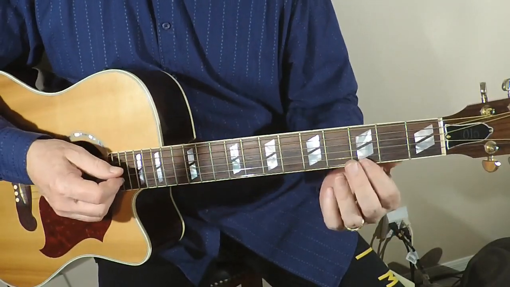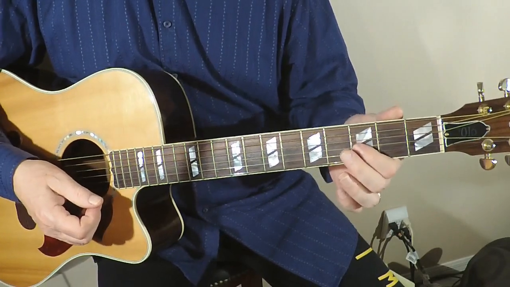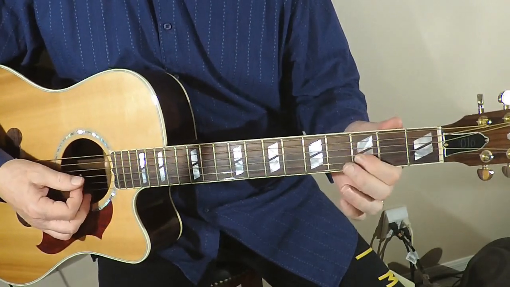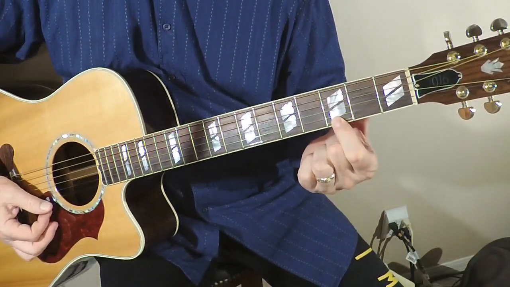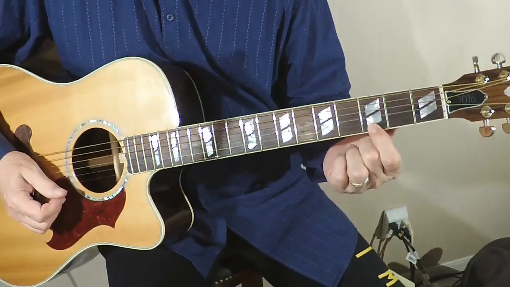So just for a little grins here, so to speak. So we've got the 1-finger G, and I'm going to hold down the 1st string on the 3rd fret, but I can only play 4 strings here.